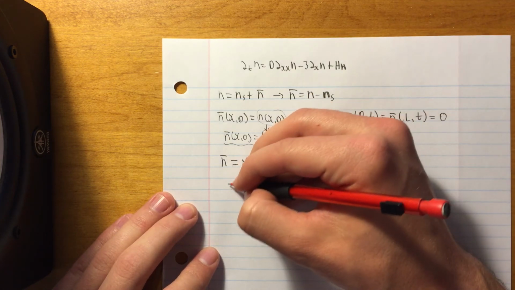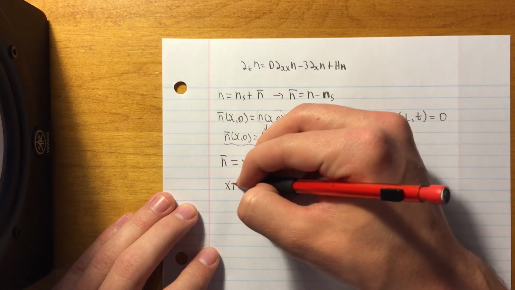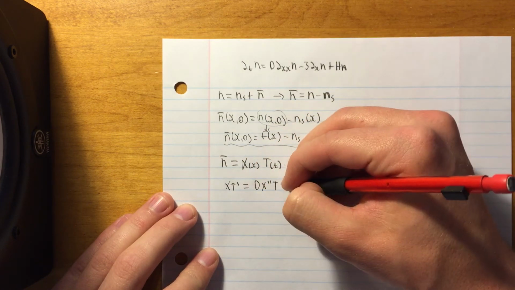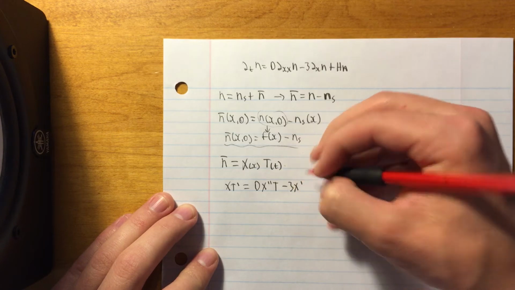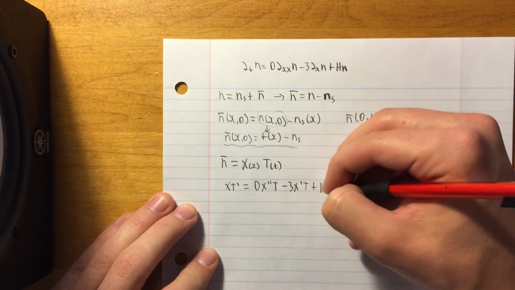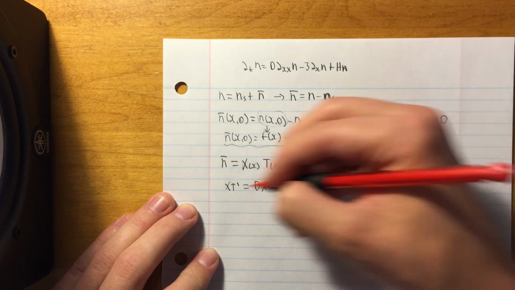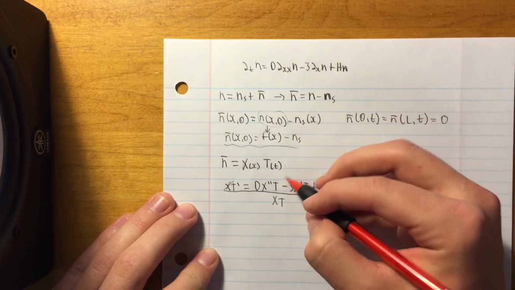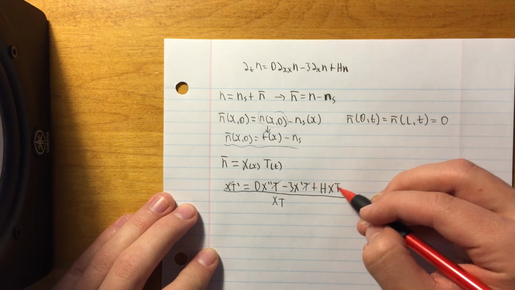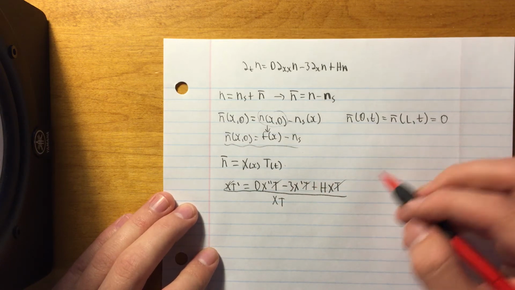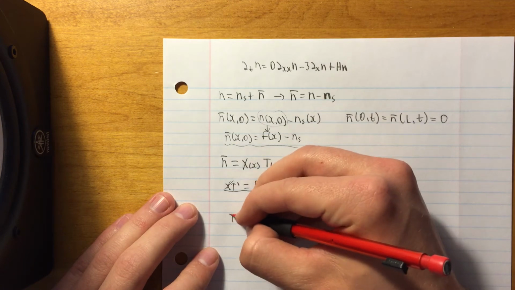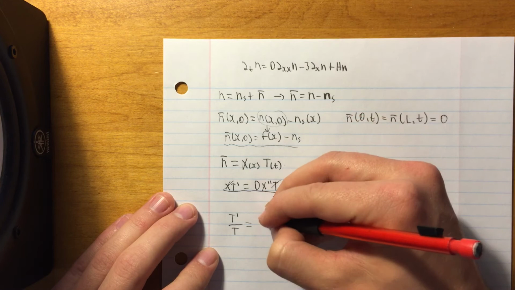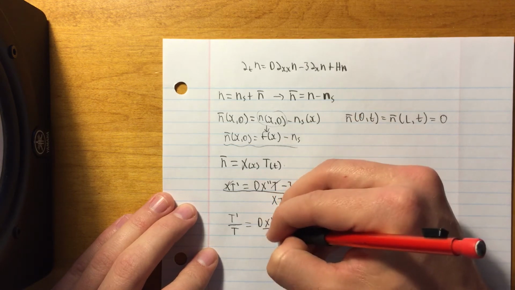And so we're simply going to get x times t prime equals d x prime prime times t minus 3 x prime t plus h x t. Now, as usual, we're going to divide the whole thing by x times t. This cancels nicely here, cancels, cancels, and cancels. So now we see we have two essentially ordinary differential equations that are only in terms of one variable.